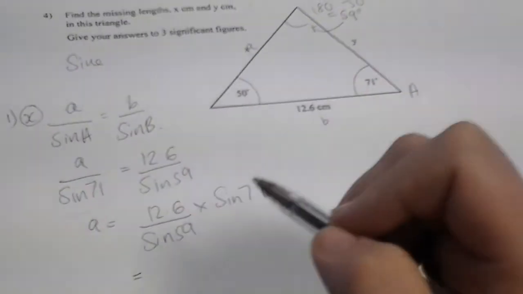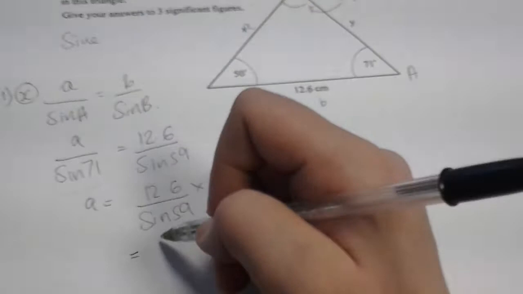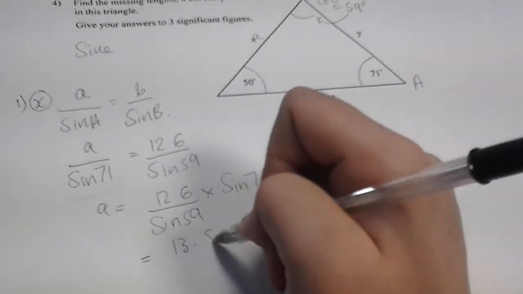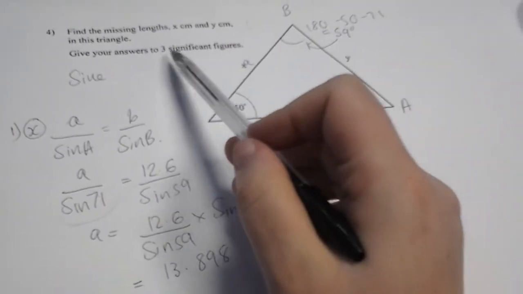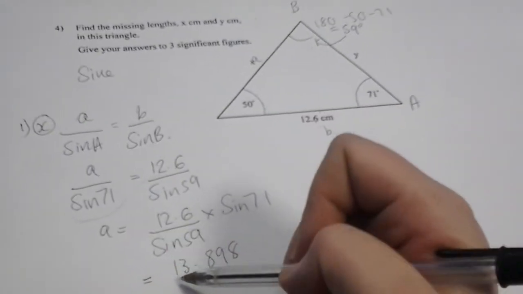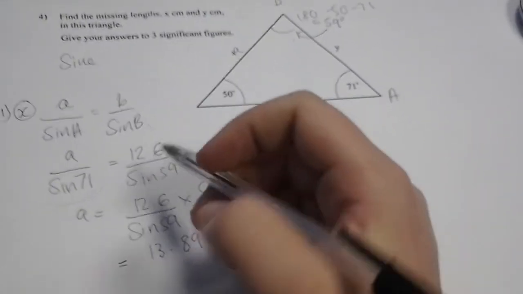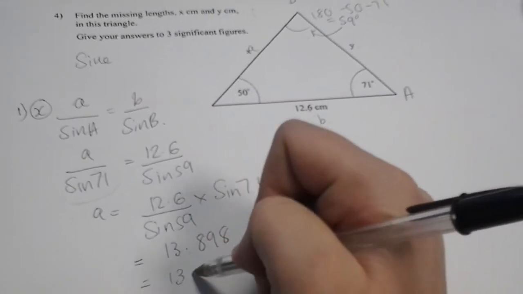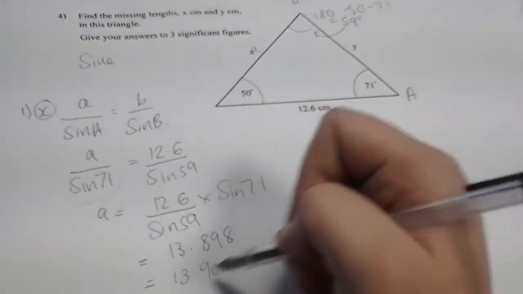Put that in your calculator and you get 13.898, which to 3 significant figures is 13.9. And it's centimetres because it's a distance.